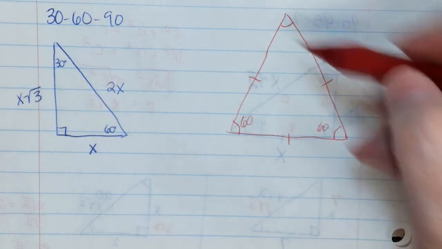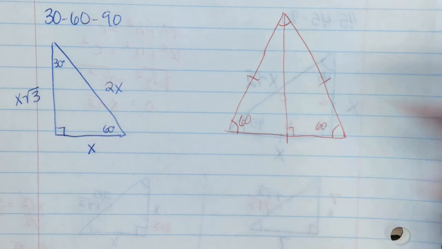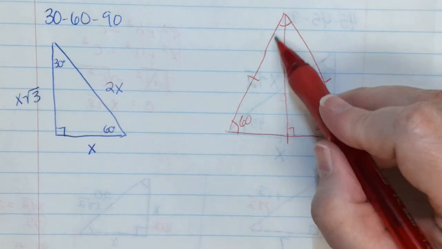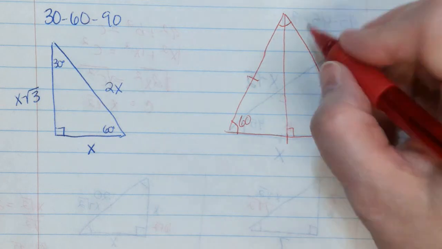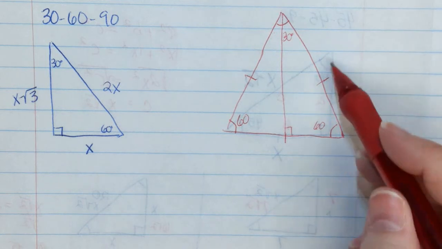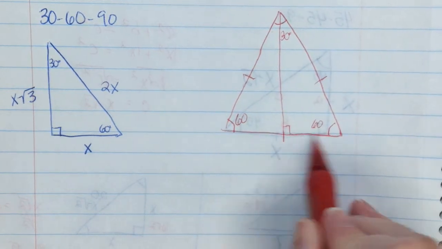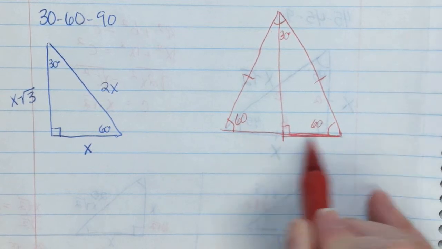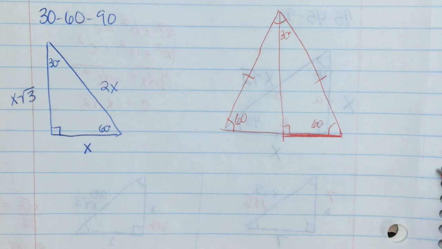All the same. Now if I draw an altitude, in other words a height, this creates a right angle, right? But what did it do to my 60 degrees up here? Yeah, and half of 60 is 30, right? Also, whatever these sides are, they all are the same, but what happens to this piece of it? It's half, right?